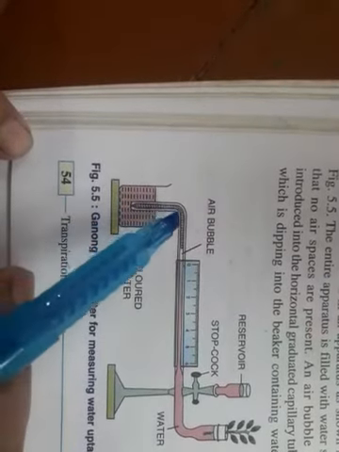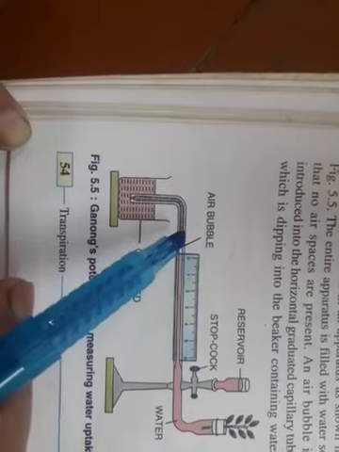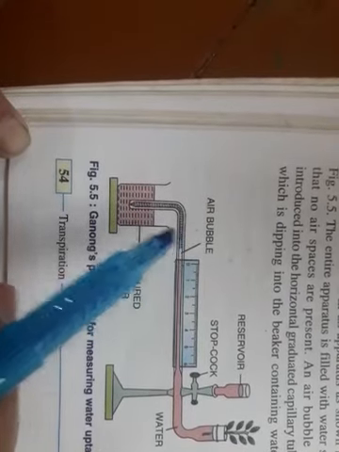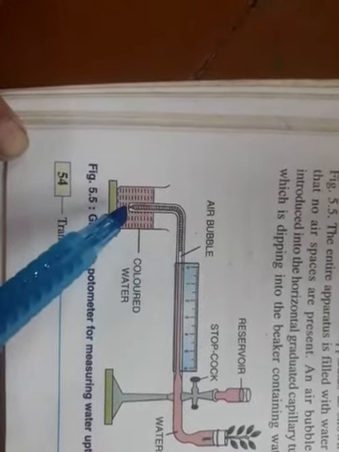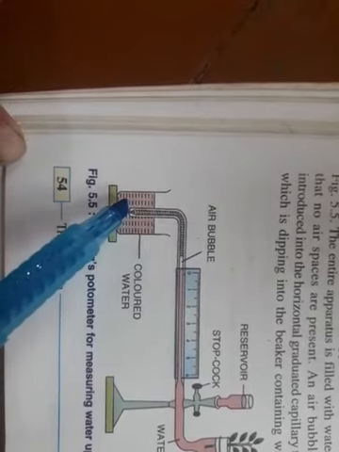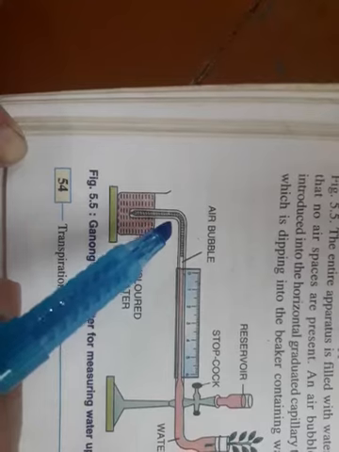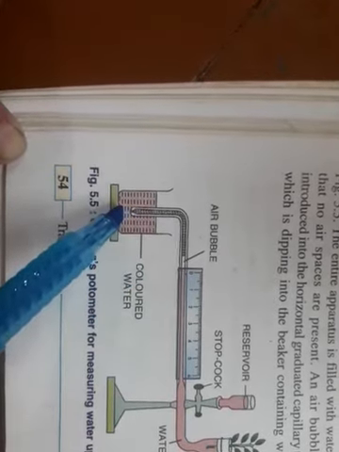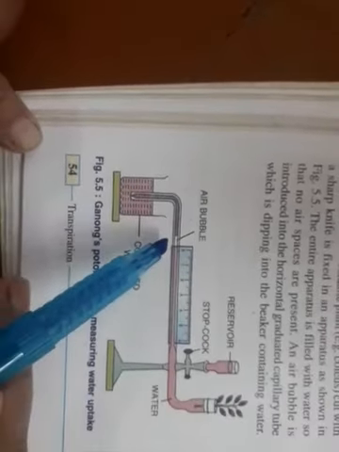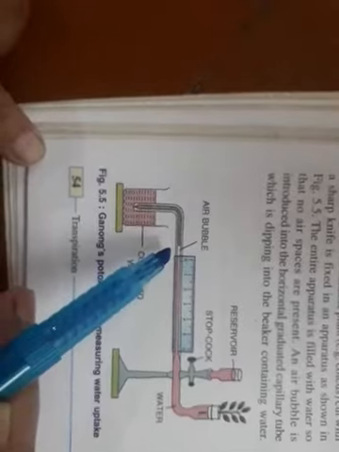This is lifted up above the colored water and an air bubble is sucked in and is again put in water. So an air bubble is introduced here.